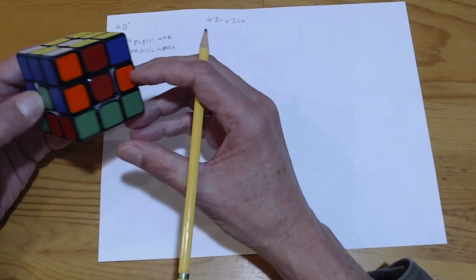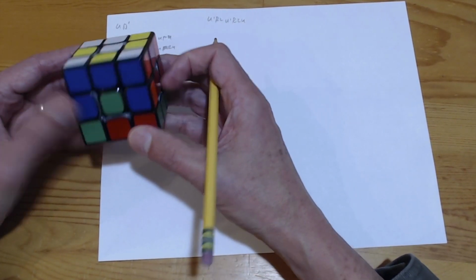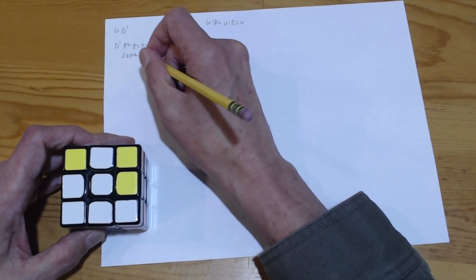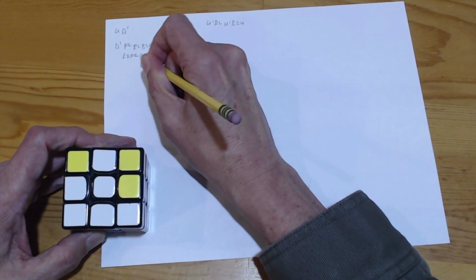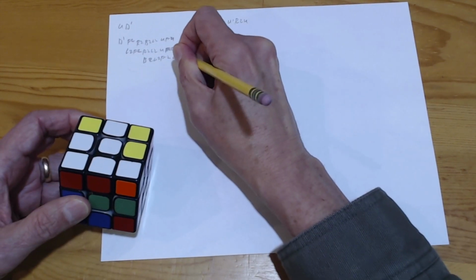what is it? Let's see. After the corner swap, this needs to go up, so it's going to go B, L2, F2. That was L2, F2, B2, L2, F2, and then that's U prime, R2, U.